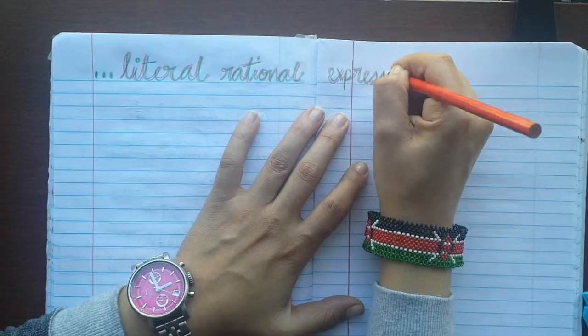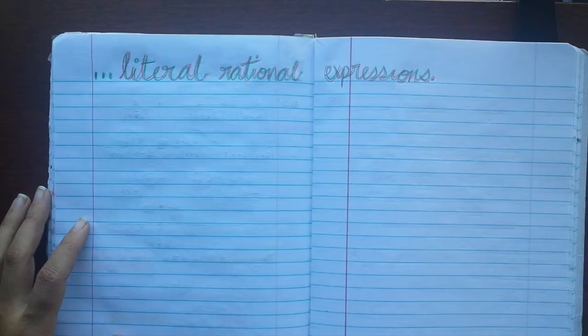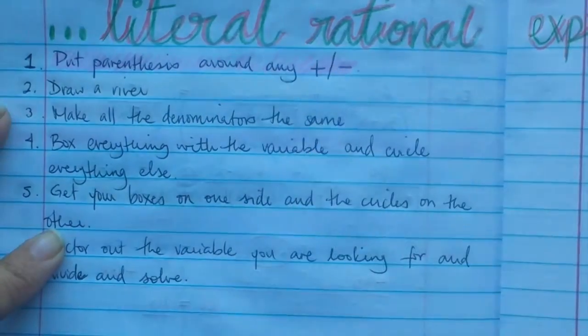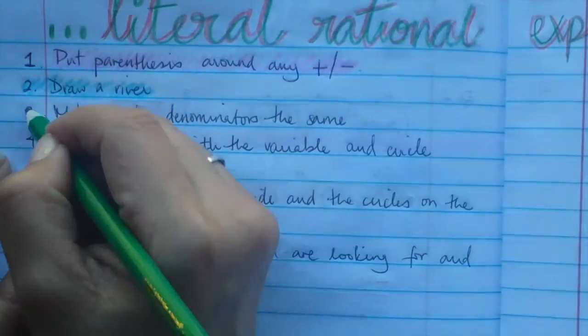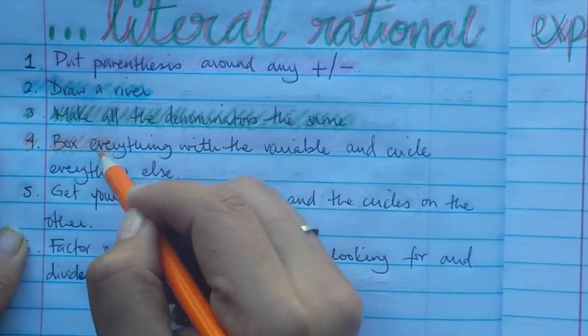Solving literal rational expressions is actually just building on what we've already done. What we've just finished doing is what we're going to be building on. So go ahead and copy down the steps. Pause the video so you can copy down all the steps, and then unpause it.